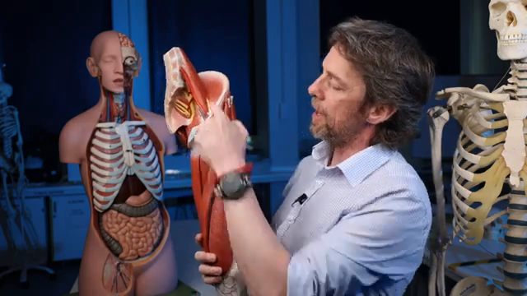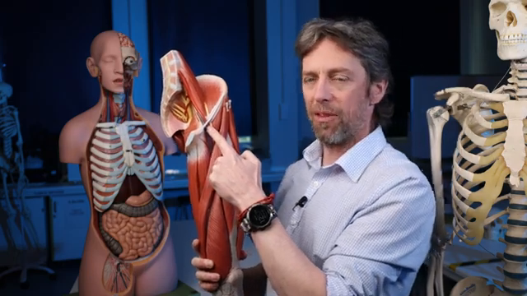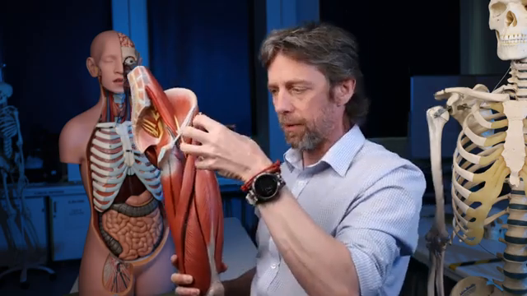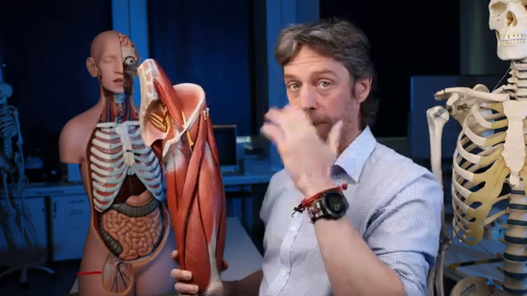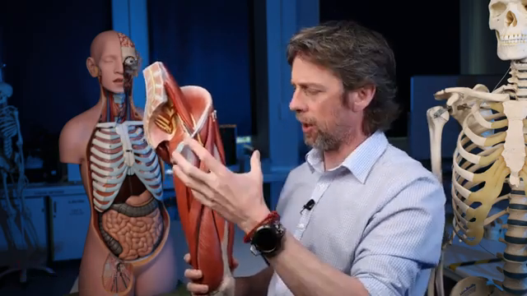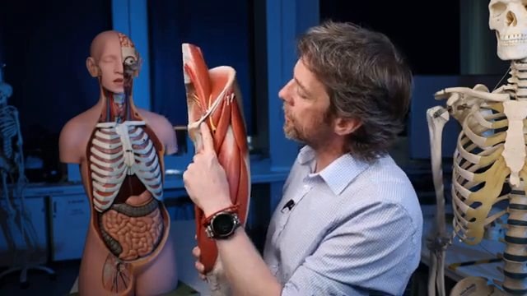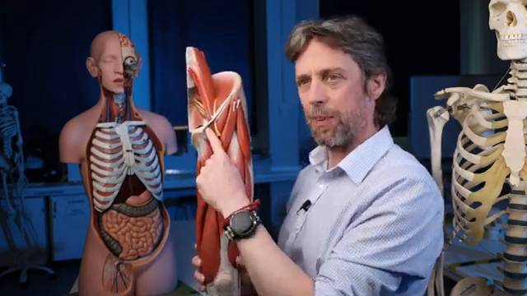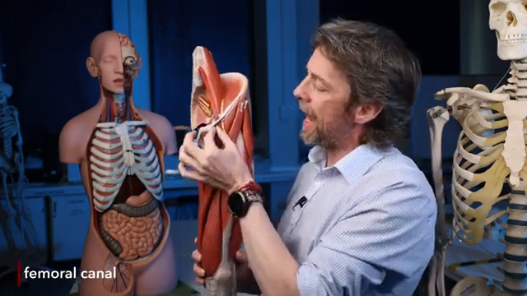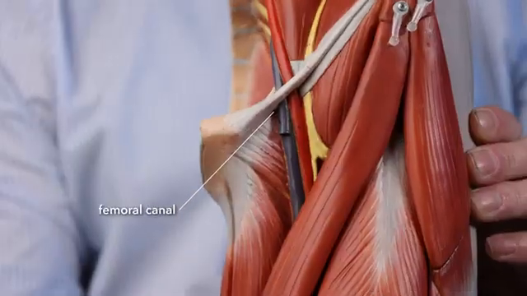And the blood vessels that pass beneath it, well, you don't want to kink them when you're flexing the thigh, when you're moving this joint. So they're surrounded by connective tissue passing through something called the femoral sheath, which supports them, stops them kinking, looks after them, lets them do their thing. Now medial to the femoral vein is a space, and that is the femoral canal. And that space allows the femoral vein to expand because veins can be a bit stretchy.